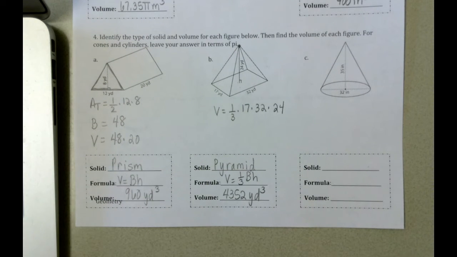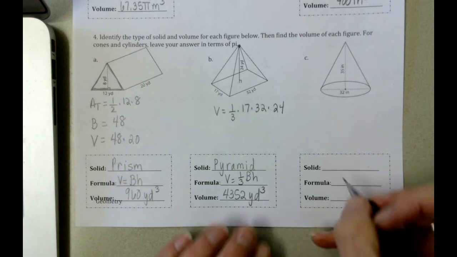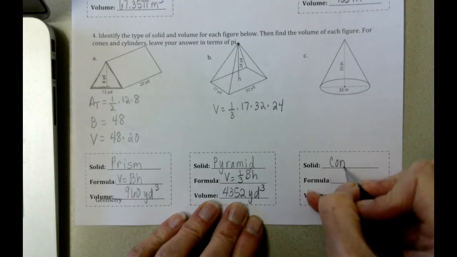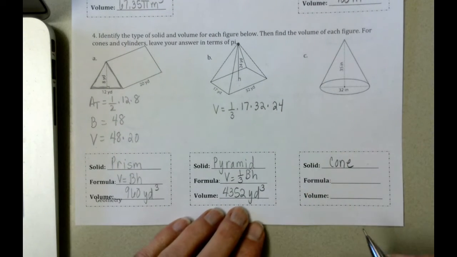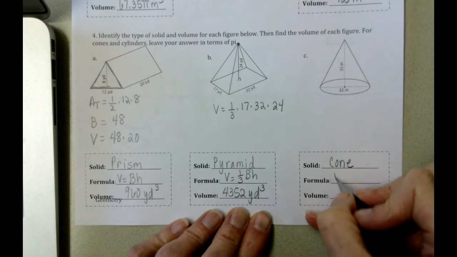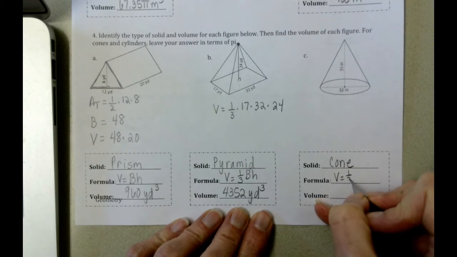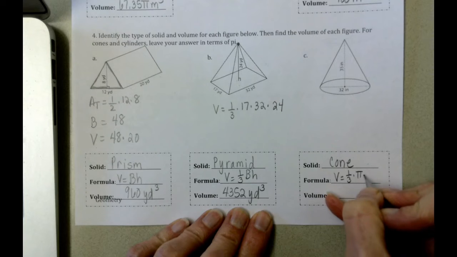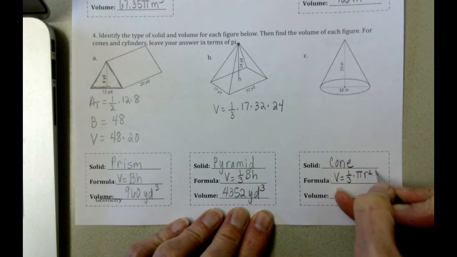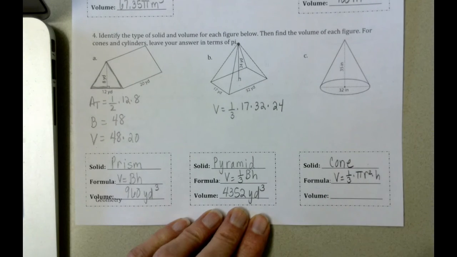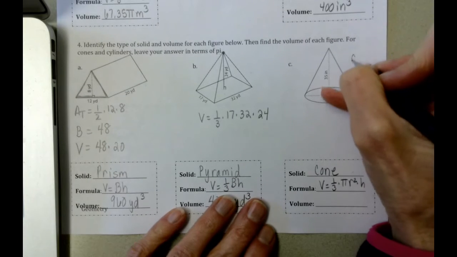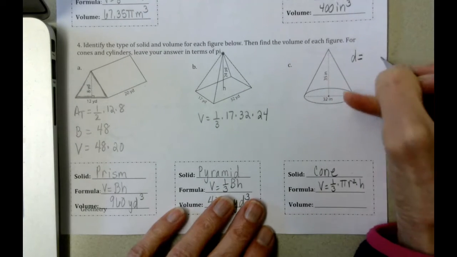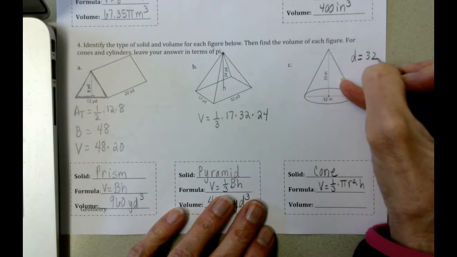Our last figure here is a cone. The formula for the volume of a cone is 1/3 times pi r squared times h. We're given in this particular problem the diameter of the cone, which is 32.